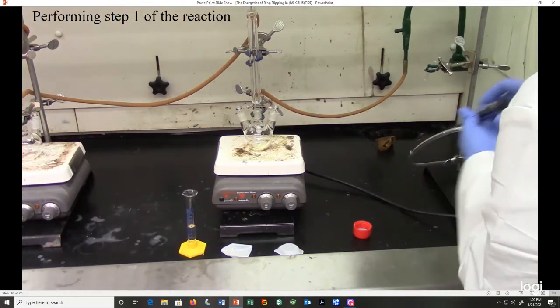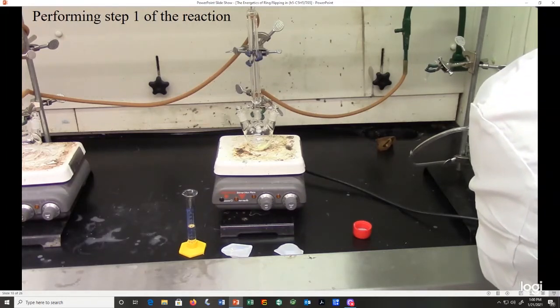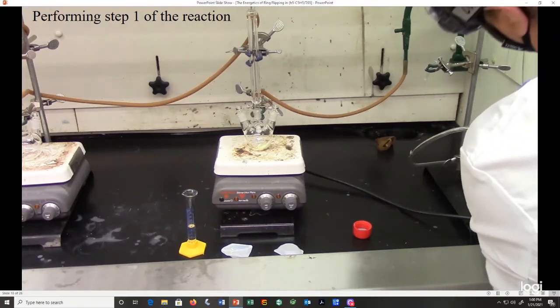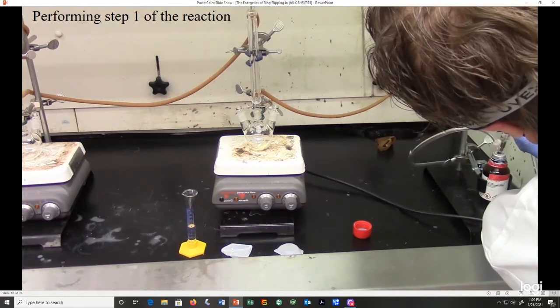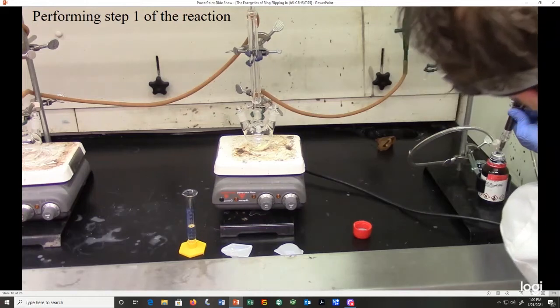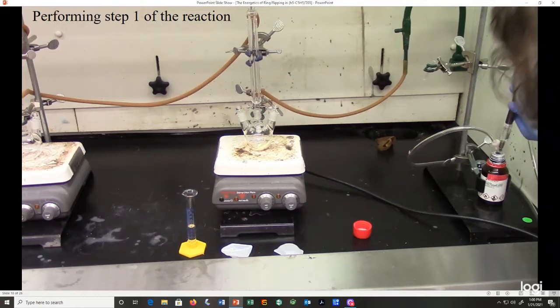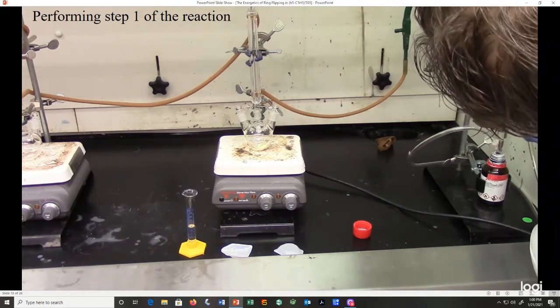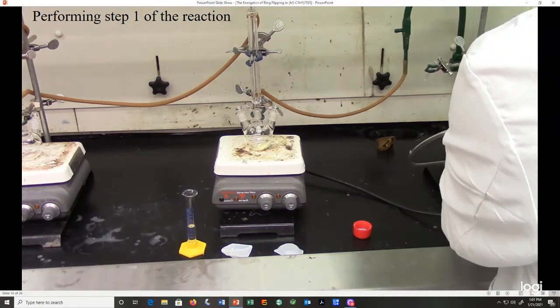So after doing that 3 times, now we're going to push the needle down to below the level of the liquid, and we're going to draw up 4 milliliters, and put that into our reaction flask. And you'll see that we're going to get an instant reaction and a lot of hydrogen gas being liberated.